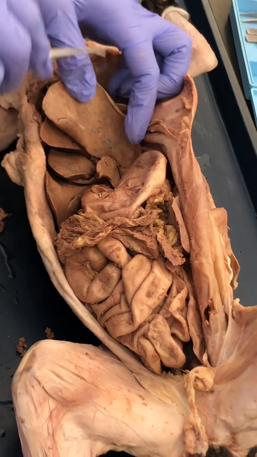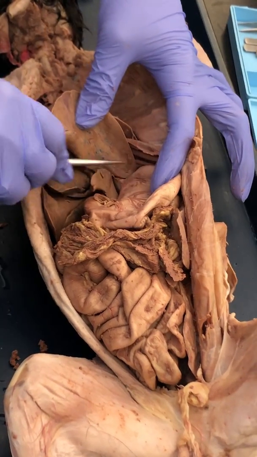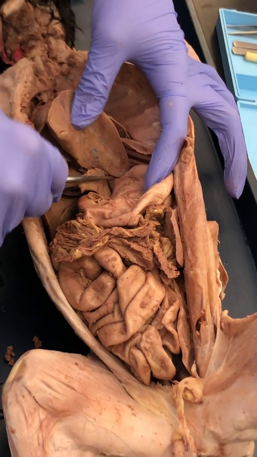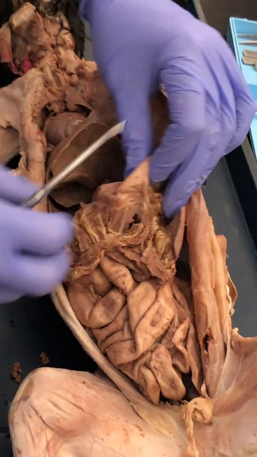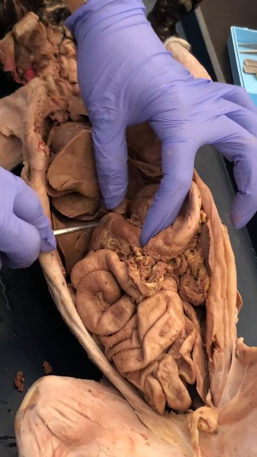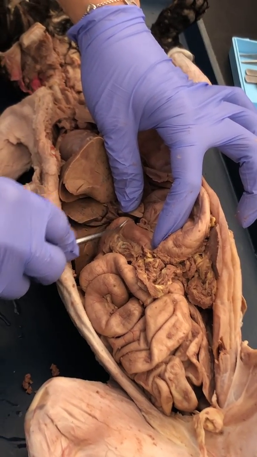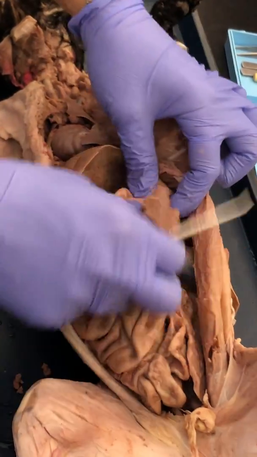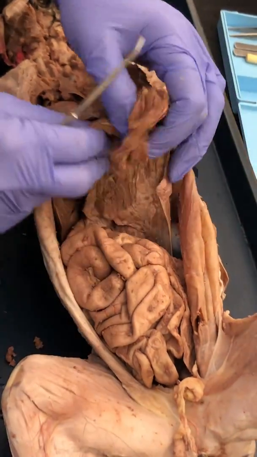So back over here, where the esophagus has come down through the diaphragm, it connects to the stomach right here. That would be your cardiac sphincter that separates the esophagus from the stomach. We move through the stomach to the end of the stomach, right here, where the stomach and the small intestine meet. This is where your pyloric sphincter would be. Okay, hanging down from the stomach, that's this apron-like structure. That is the greater omentum.